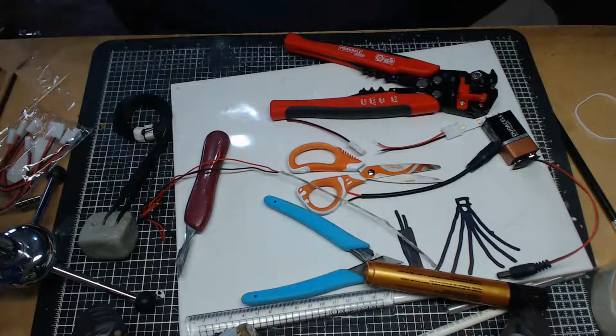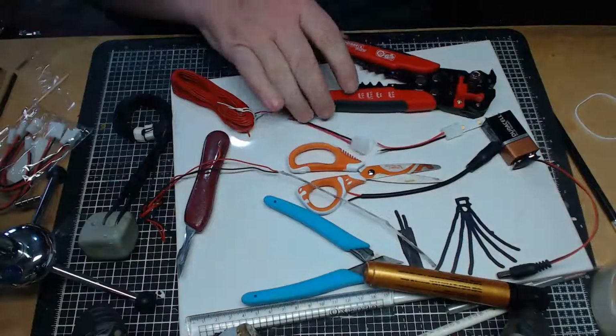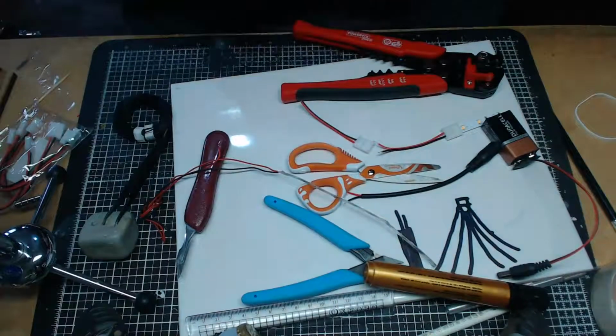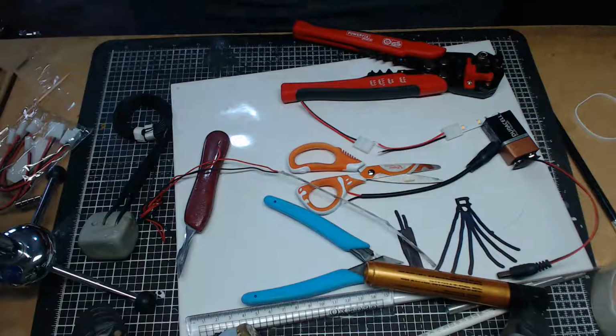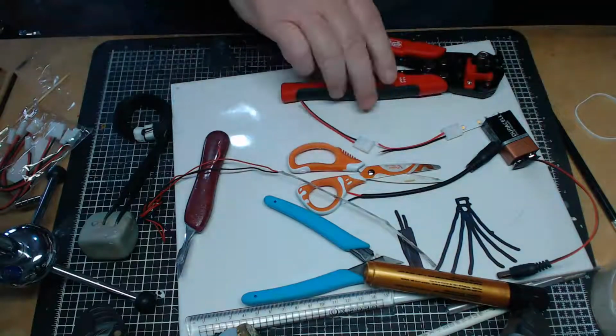And here we go with the red. Now I'm going to add about the same again as that was.